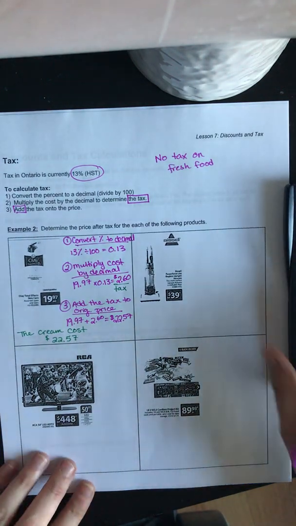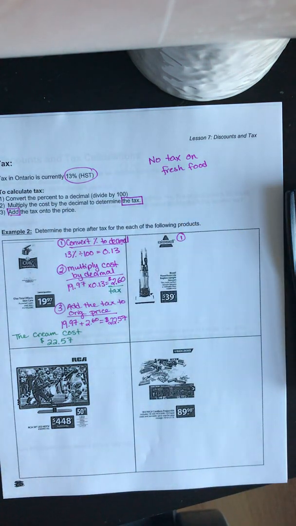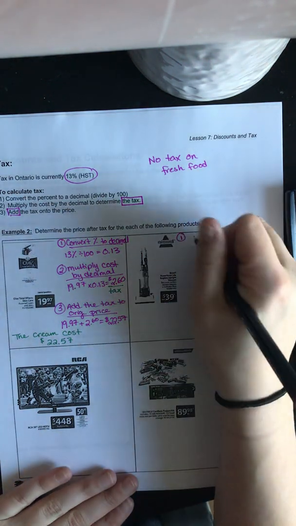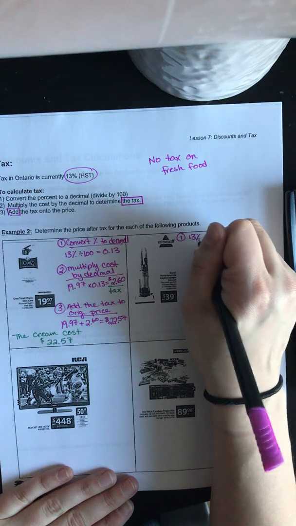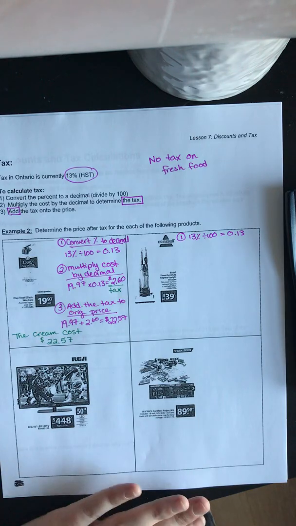Okay, let's do a couple more. I'm not going to write out the instructions for each one, but I'll label them again as I would like you to do. Okay, we're going to take our 13% divided by 100. That's the decimal we're going to work with.